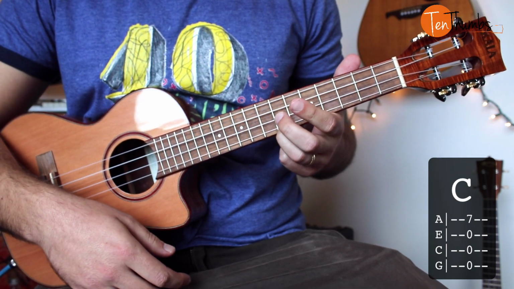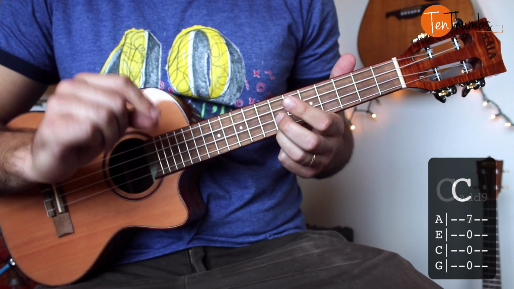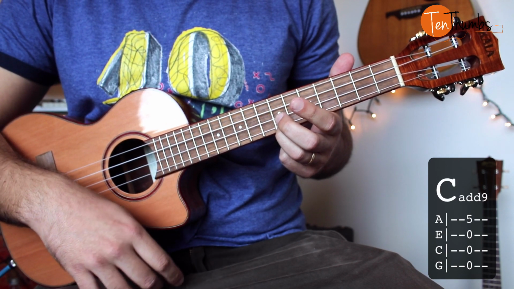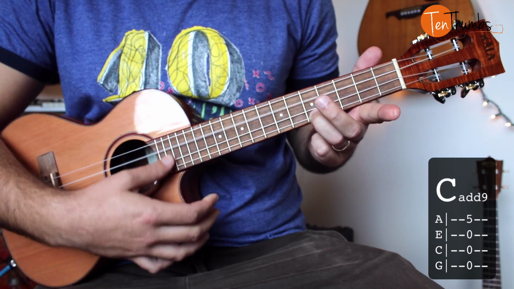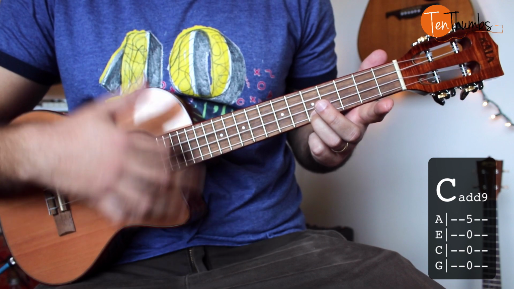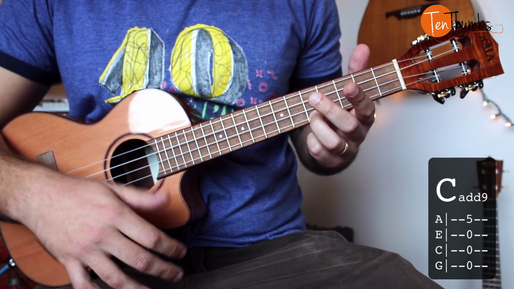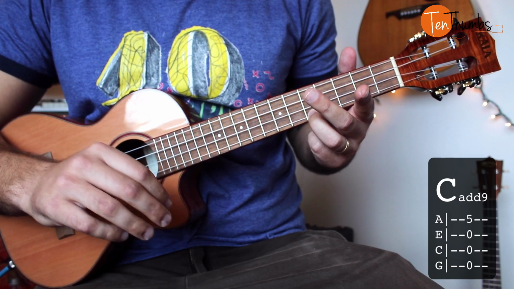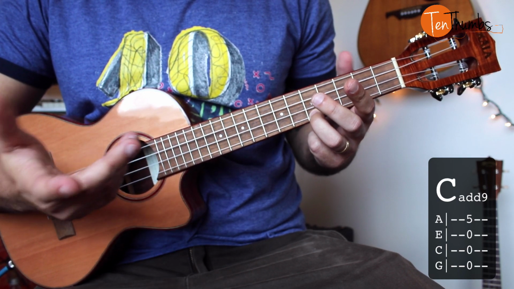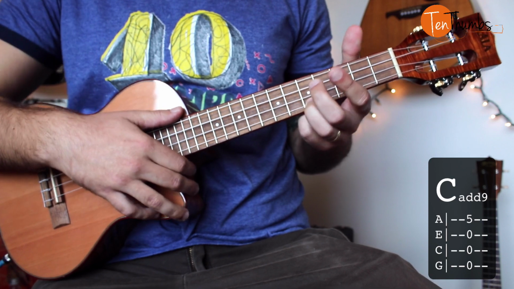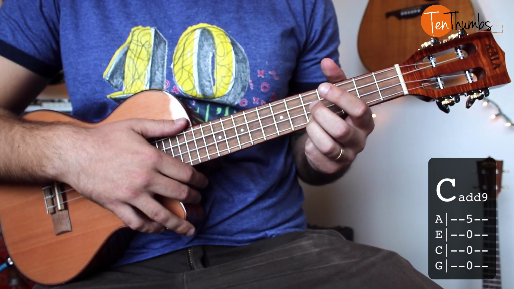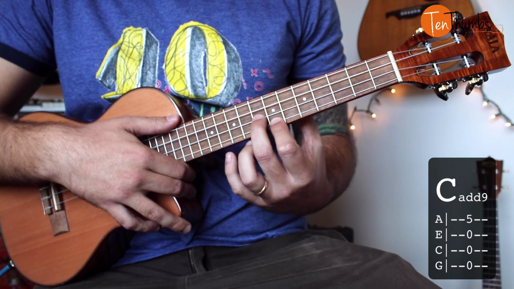Now, if you want to make a C add 9, you can take that ring finger and slide it down to the 5th fret. And that gives a very nice spacey sound.